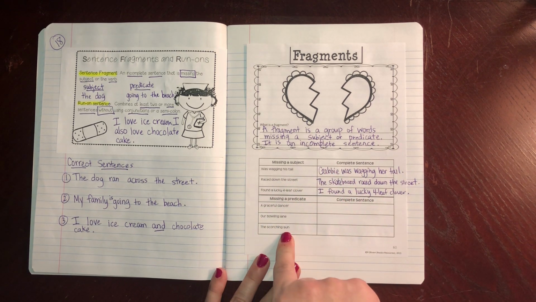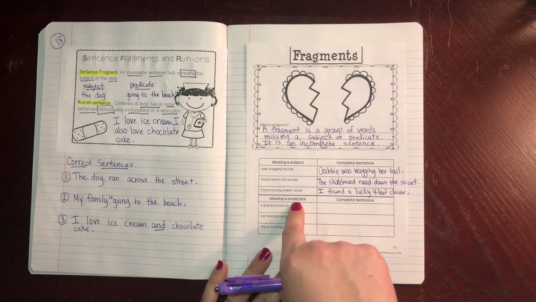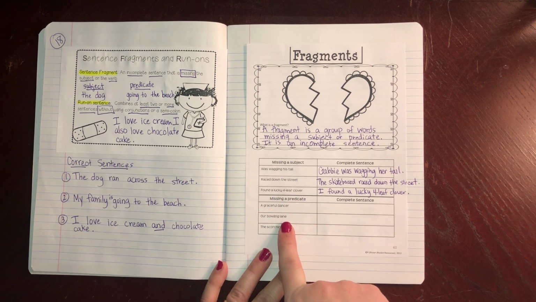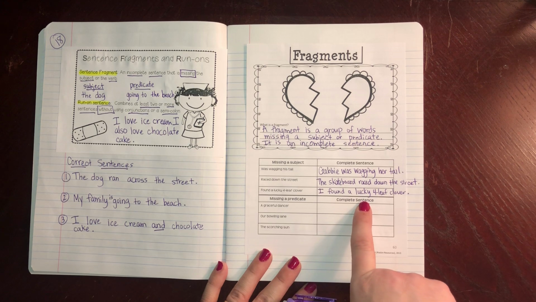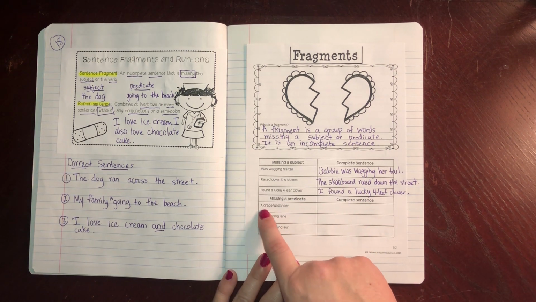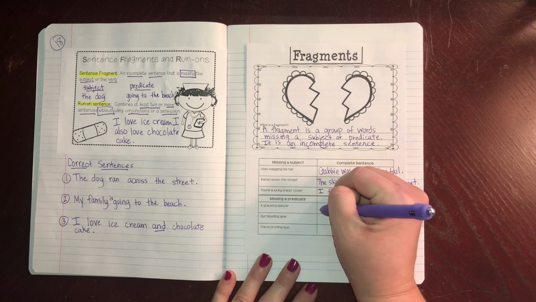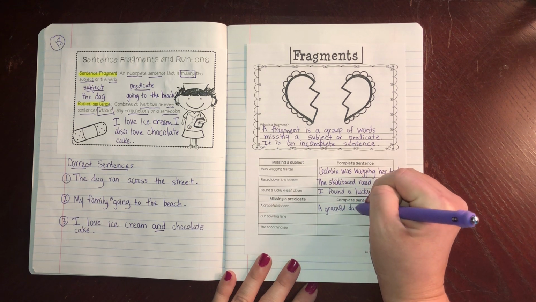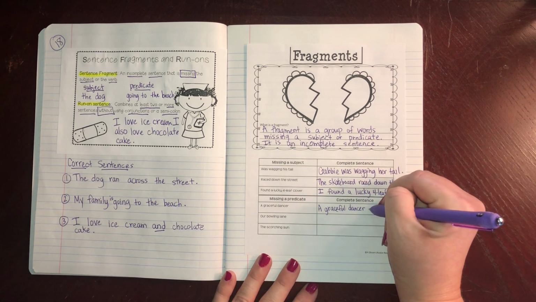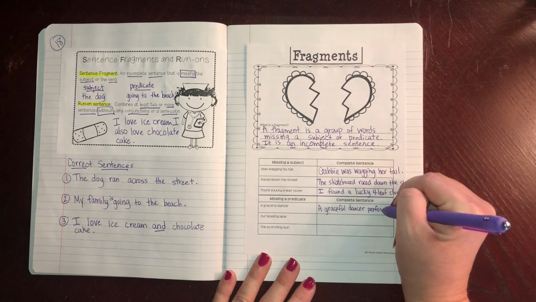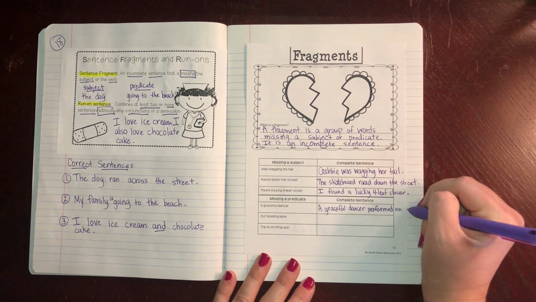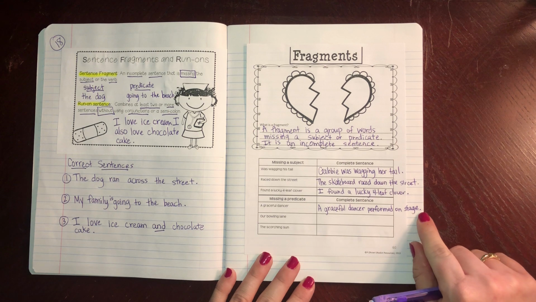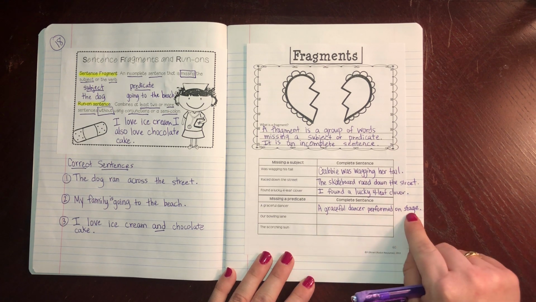The next one, it's now missing the predicate or the verb with what our subject is doing. So they're giving us subjects. We need to then add what those subjects are doing to make it a complete sentence. So the first subject they gave us is a graceful dancer. So we're going to start with a graceful dancer, and we're going to add the predicate, performed on stage. So I check, I have a capital, punctuation mark, my subject, and predicate.